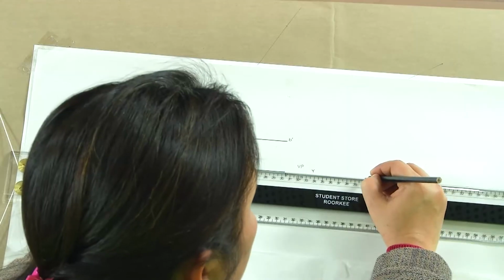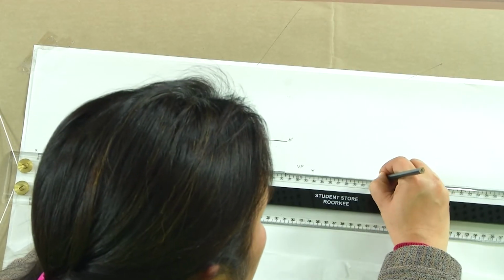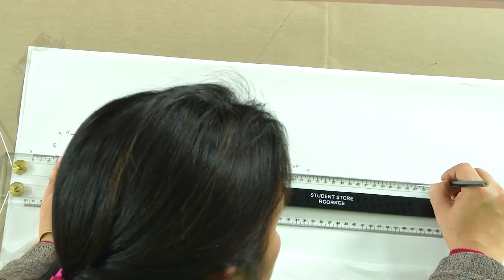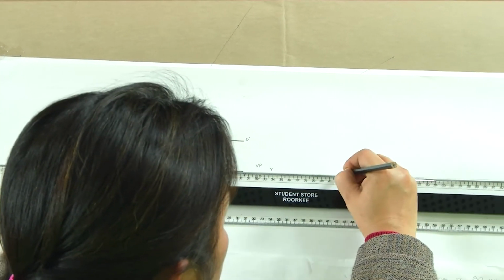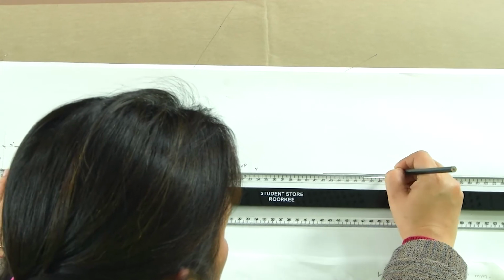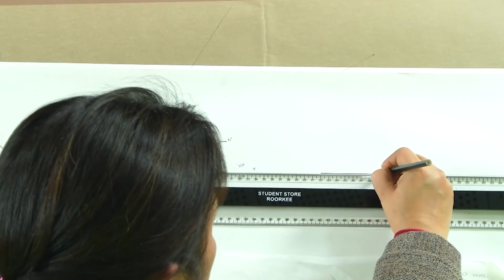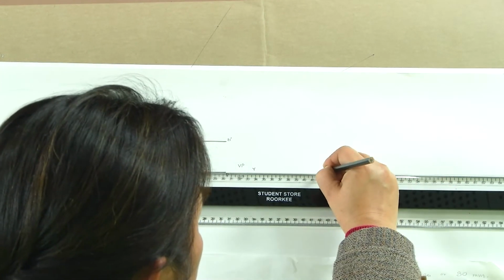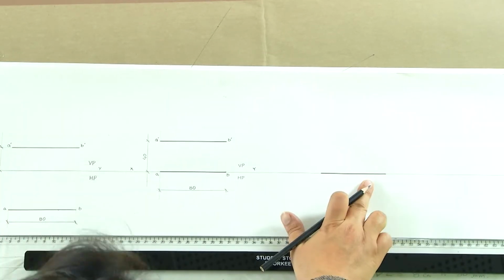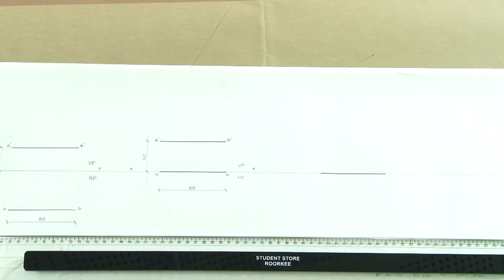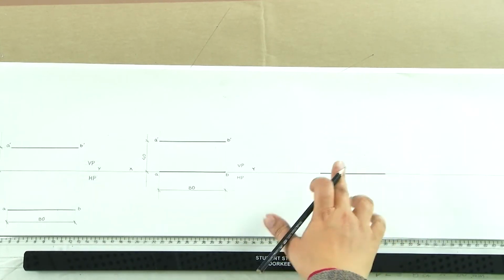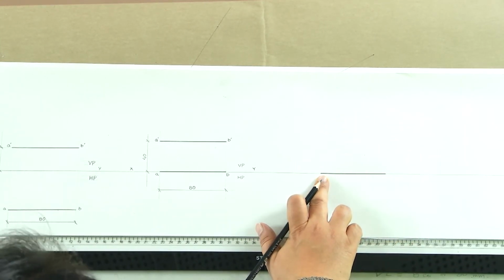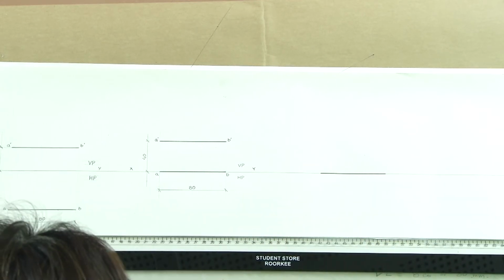So, we will draw this line of 8 centimeters here. This is the line of 8 centimeters which is seen in the elevation, and since the line is in HP, we would again be seeing it in the XY line, reference line only.